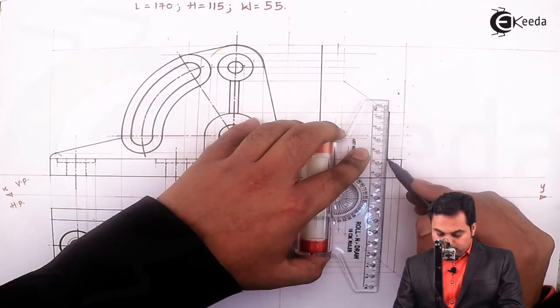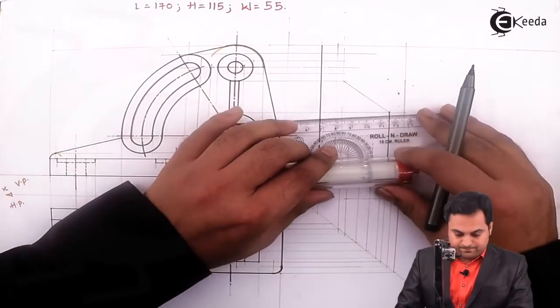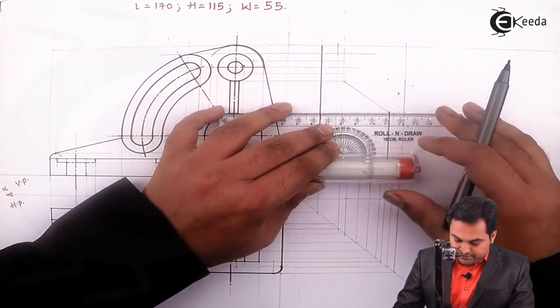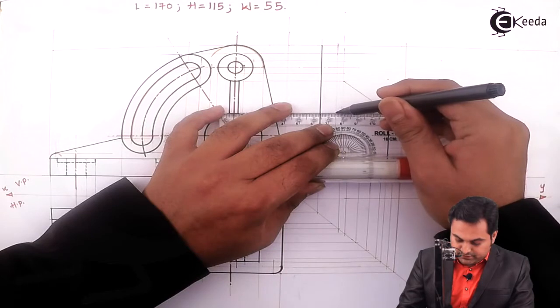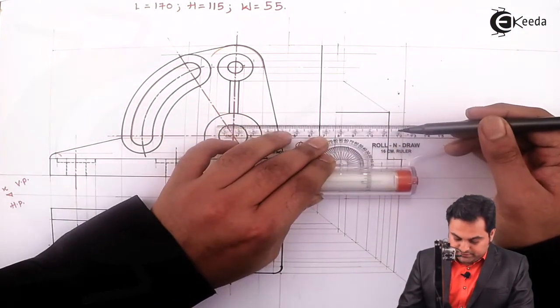This is the semicircular cylinder which I am drawing here, connected to the 10 mm plate which is there behind, having 10 mm width. This is the internal circle.